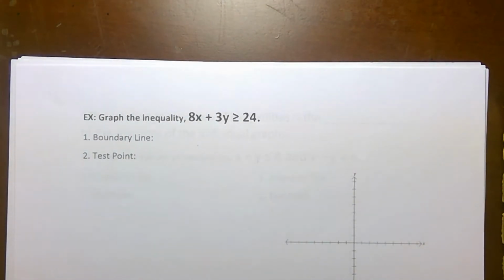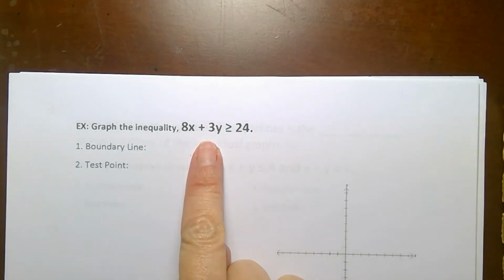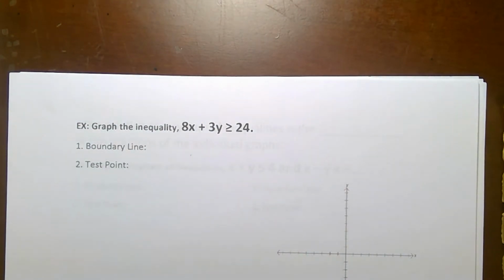Now notice we're not doing systems yet. We're just doing individual inequality statements. We're going to get to systems. Graph the inequality 8x plus 3y greater than or equal to 24.